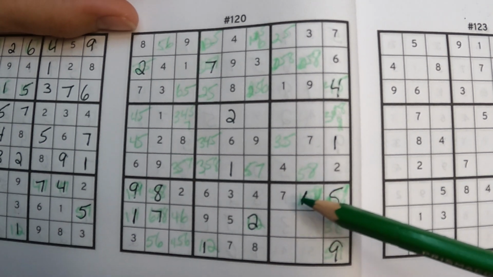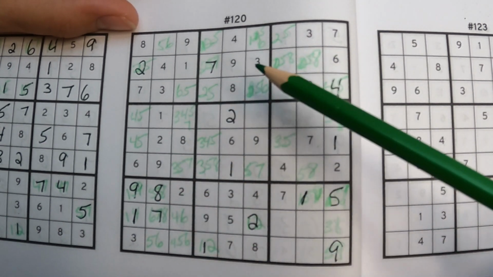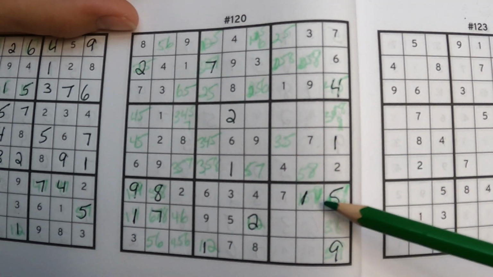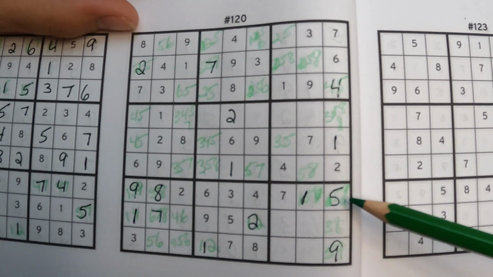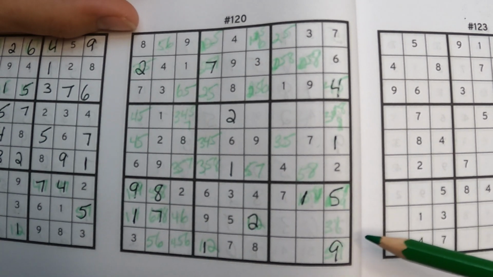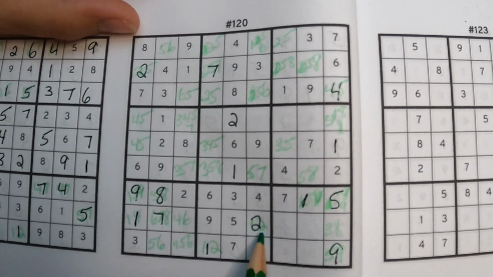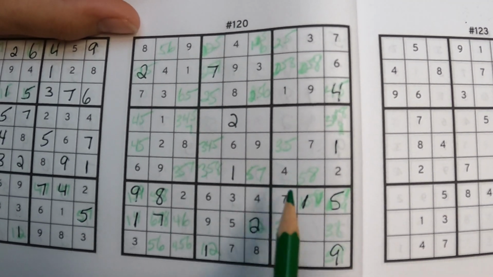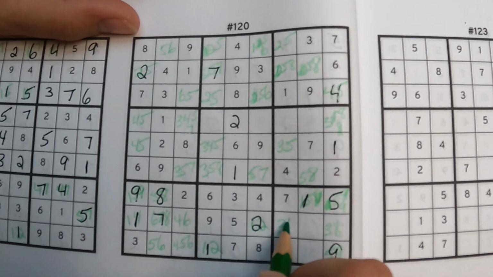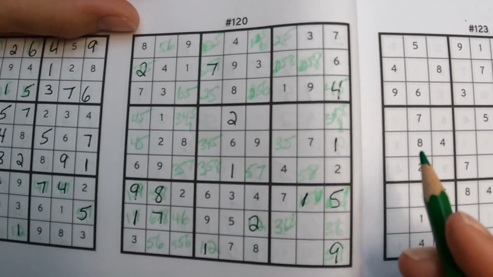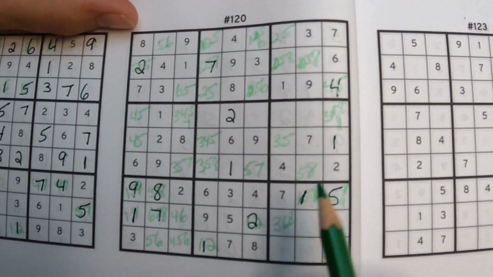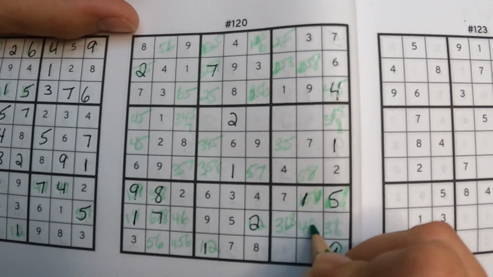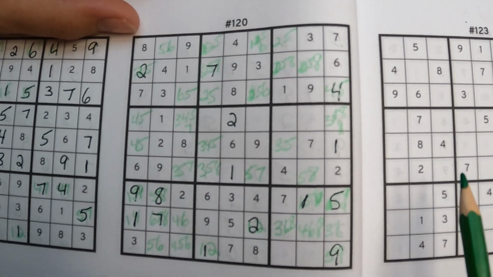All right. Work on this box. Looks like we're missing 2, 3, 4, 6, 8. We've got a 2 here, 3, 4, 6, 8, 2, 3, 4, 6, 8.